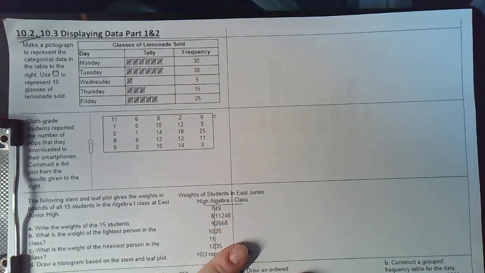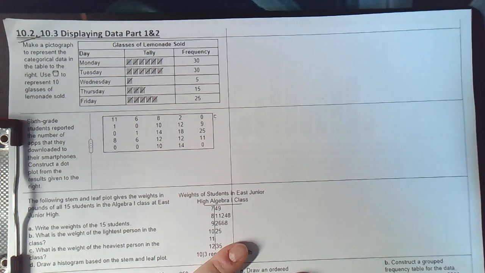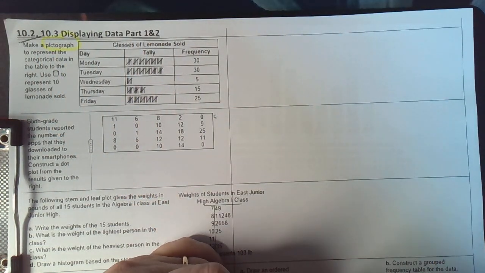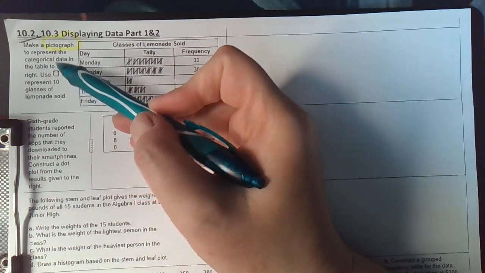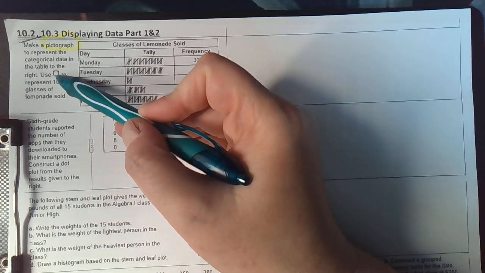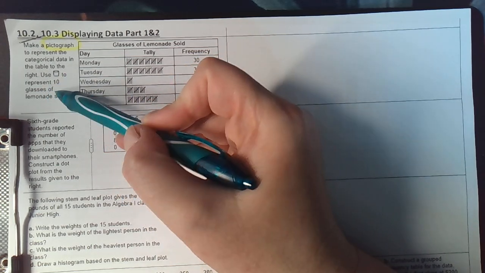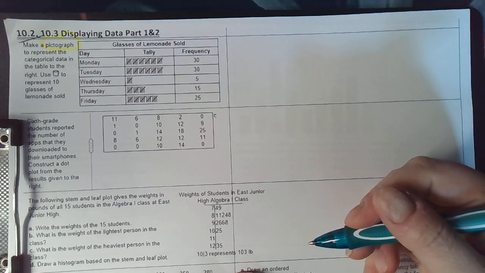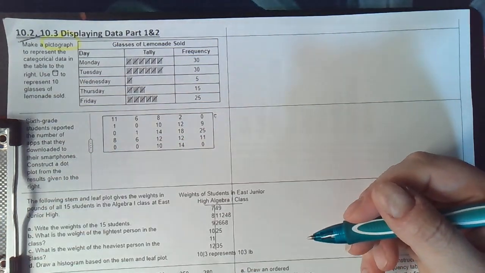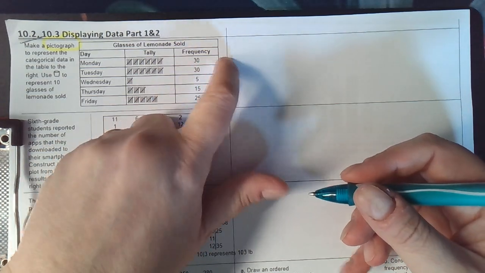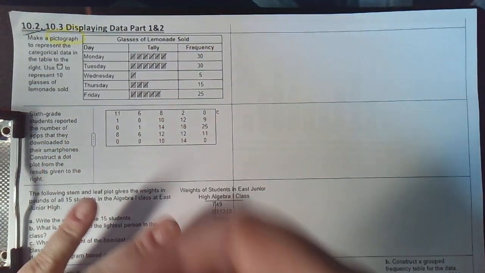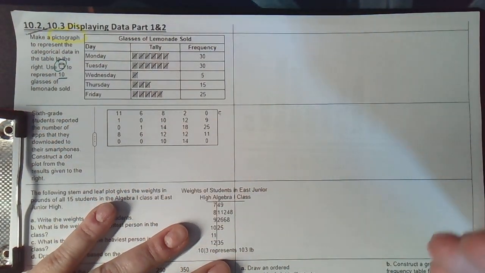Okay, so this first example says make a pictograph to represent the categorical data in the table to the right. Use a little glass to represent 10 glasses of lemonade sold. Pictograph means instead of the tally or frequency, we're going to have little pictures next to it. So one glass represents 10.